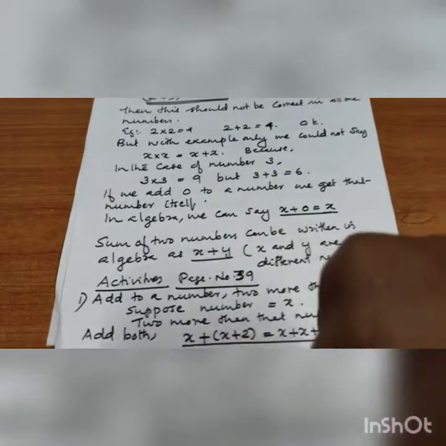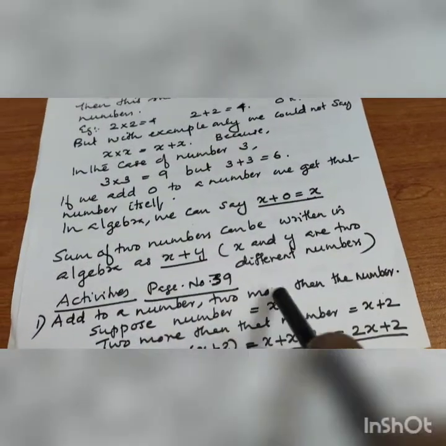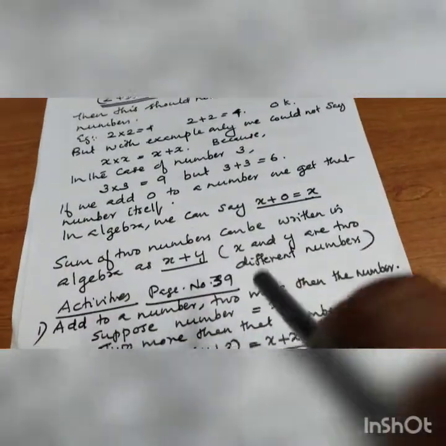Then, activities on page number 39. First, add to a number 2 more than the number. Suppose that number is x.